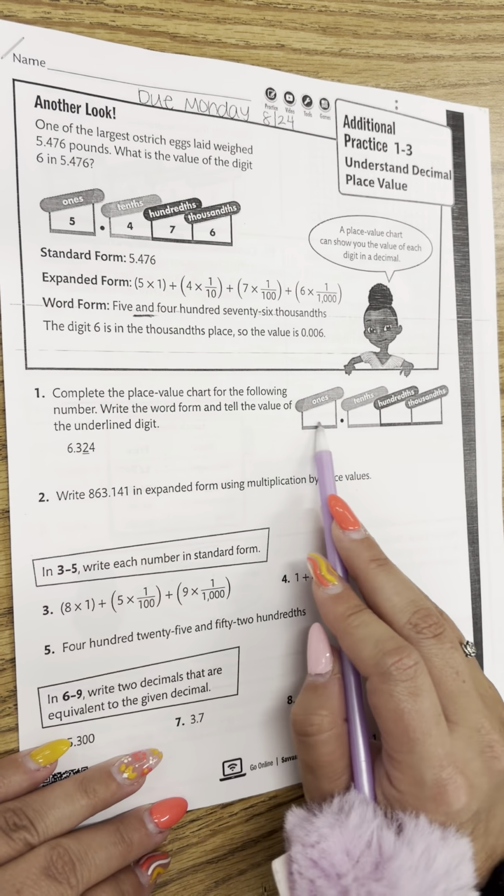All right, numbers 3 through 5, you're going to write each number in standard form. So they're already written in expanded form. You need to write them in standard form. Remember, this is expanded, what it's already written in. This is standard, okay? 5 times 1 means 5 wholes. 4 times 1/10 is 4 tenths. 7 times 1/100th, we put it as 7 hundredths. 6 times 1/1000th, we put it in the thousandths place, okay? So same down here. Look where they are and put them in the correct order, standard form.